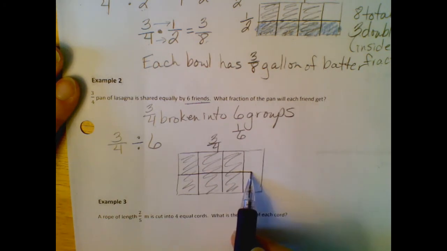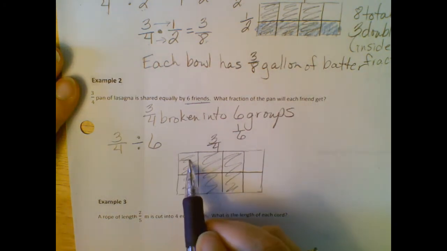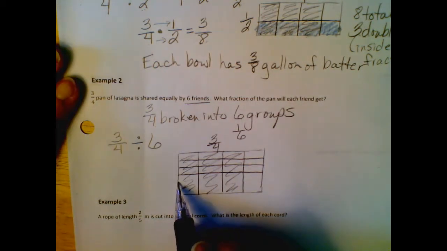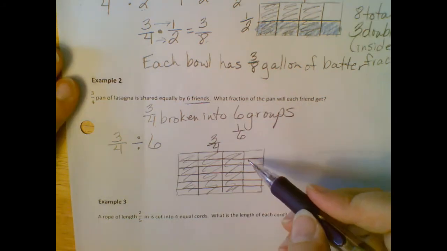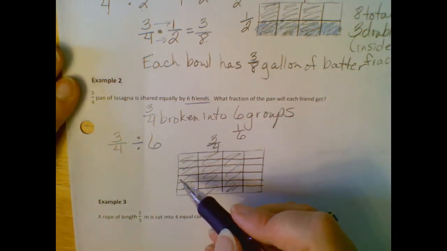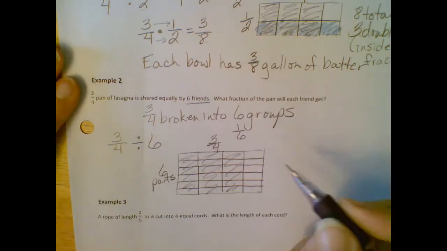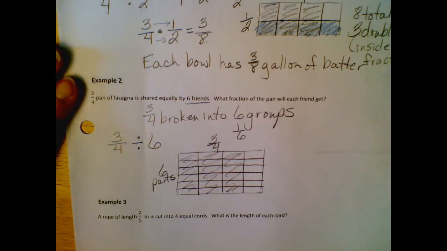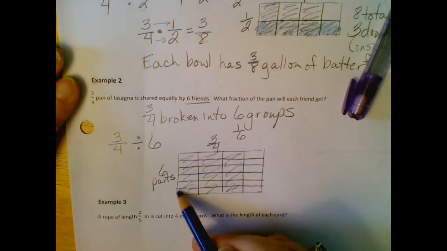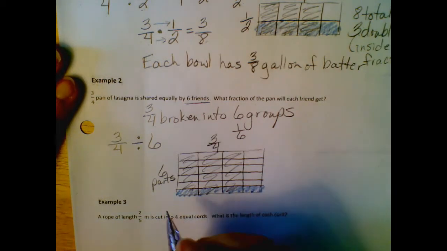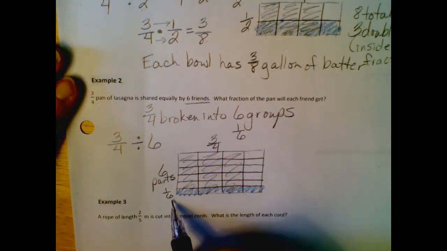I'm going to actually break it into half, and then the top half is going to be broken into 3. And the bottom half, I'm also going to break into 3. And you can see it really nicely that when I break it into 6 groups, it's 6 parts. And when I color in one of them with my double color, I'm coloring in 1/6 of the 3/4.